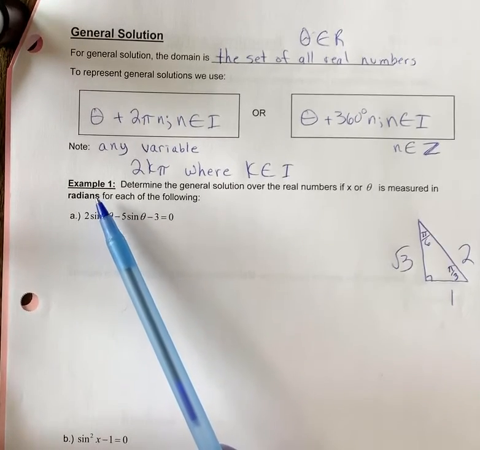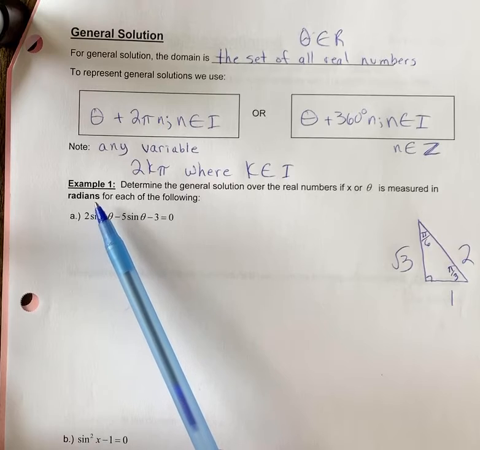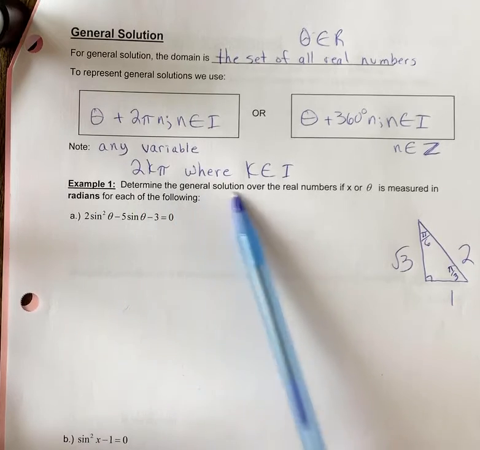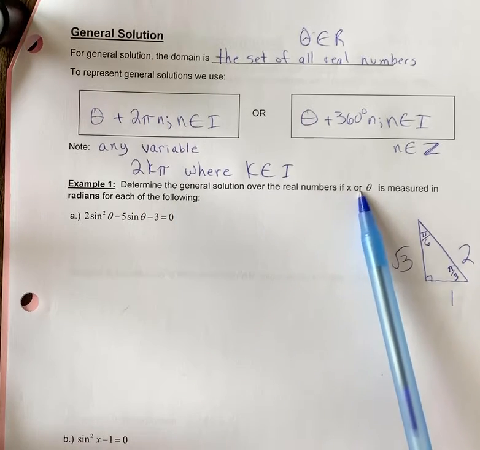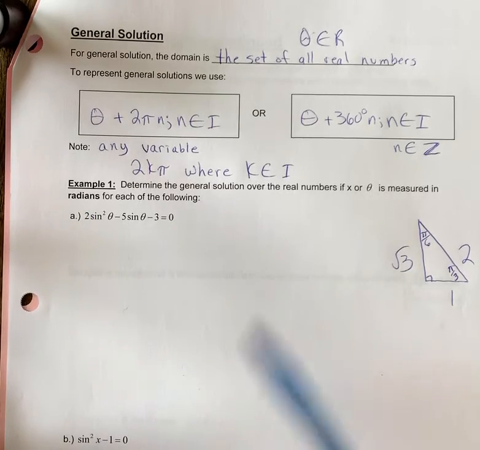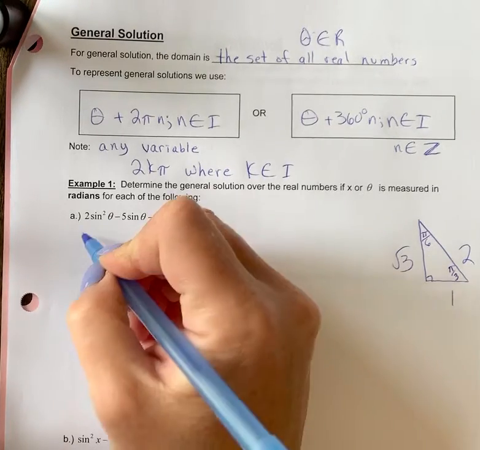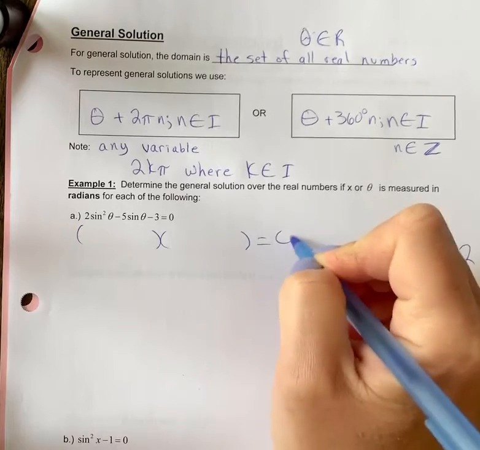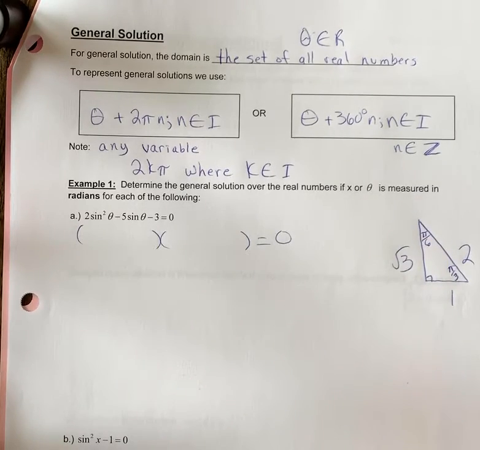Let's look at example 1 to see how this works. Determine the general solution over the real numbers if x or theta is measured in radians for each of the following. So in A, we're going to solve for theta. So to do this, you find what the solution would be at first between 0 and 2 pi. So we're going to do that first by factoring. So I want to make sure I set that equal to 0.